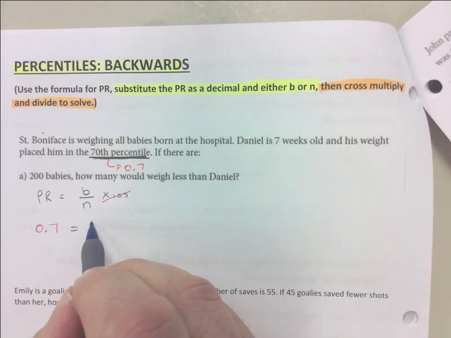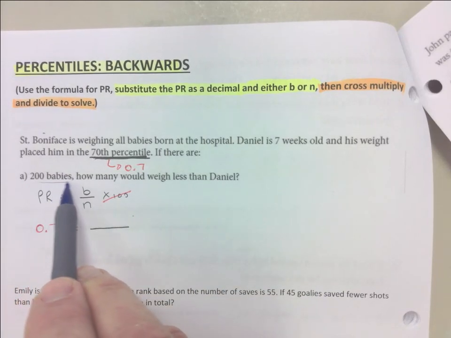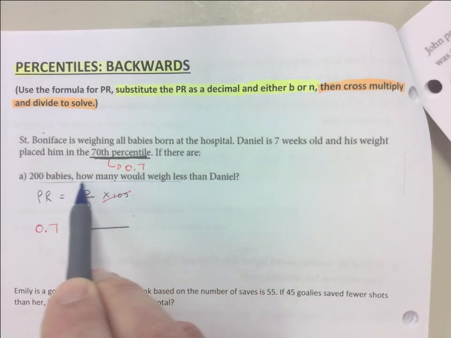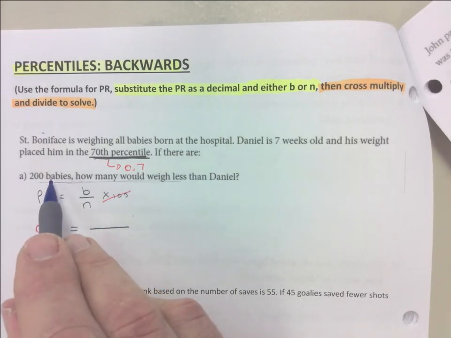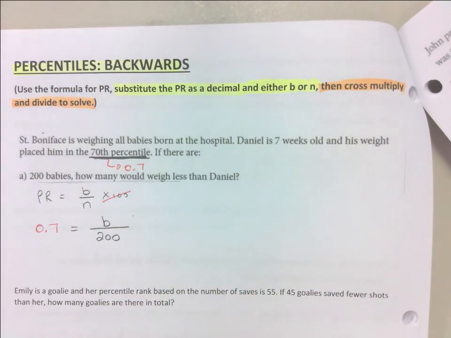is equal to, what do we know between B and N? What does the question give us? 200 babies are born. That is N. It wants us to figure out how many weigh less than Daniel.